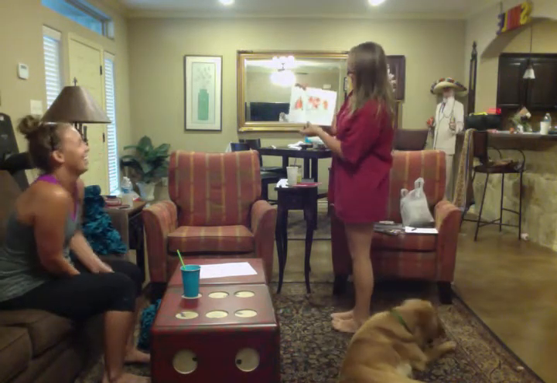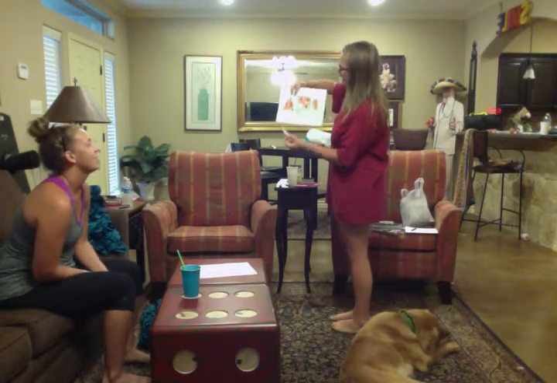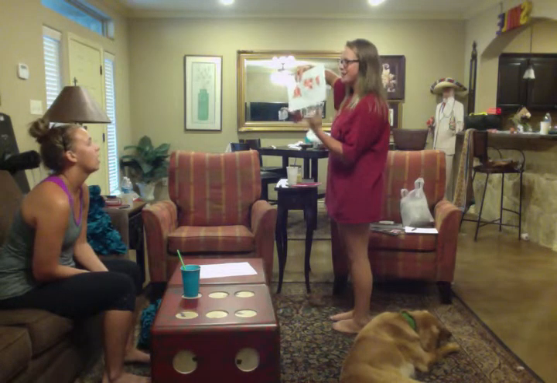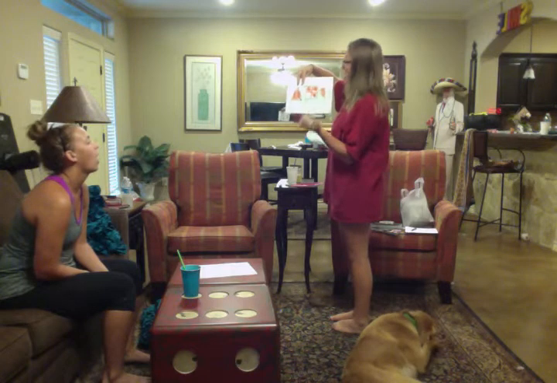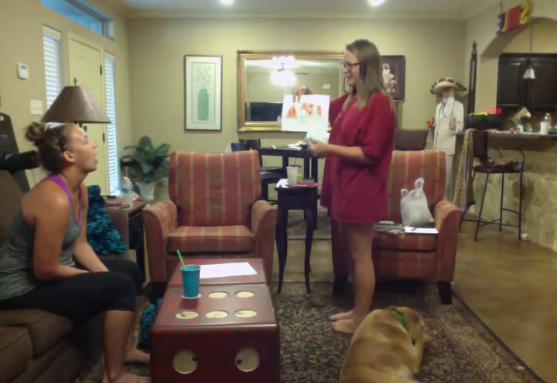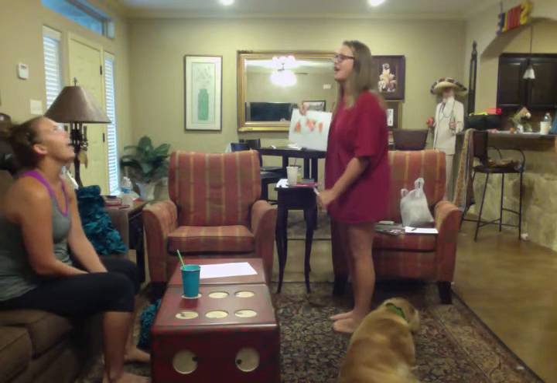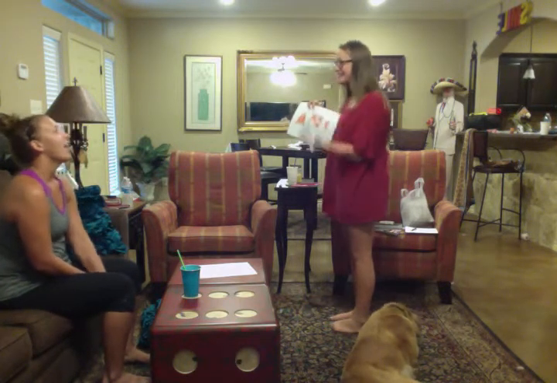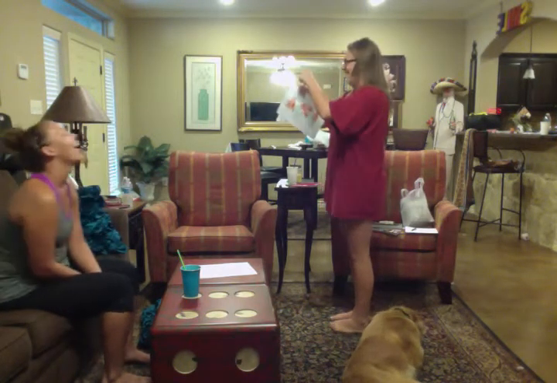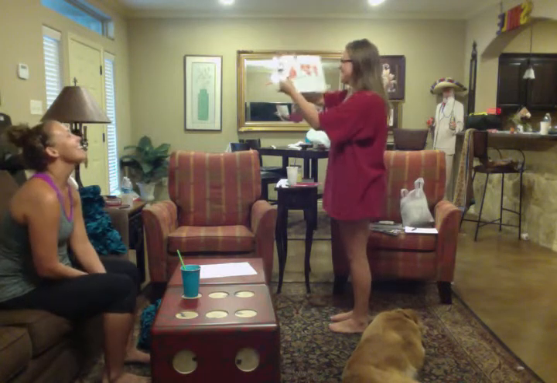There are 3 parts of the triangle colored in. But wait, we know that the triangle only has 3 parts. So if 3 of those parts are colored in, what does that tell us? 3 out of 3. Yeah, it is a whole. A whole! Yay! Awesome job, guys!